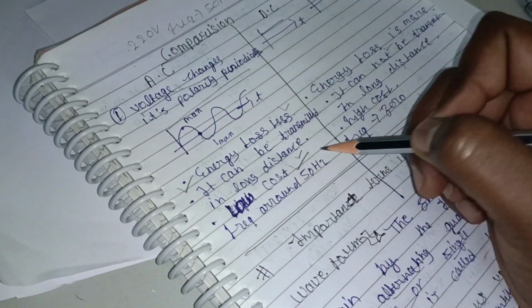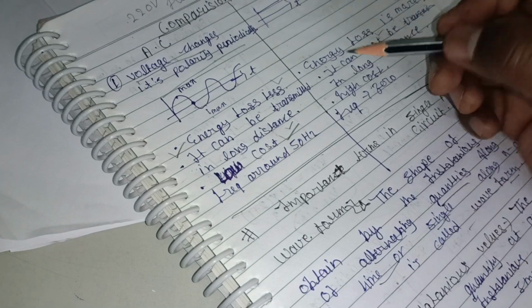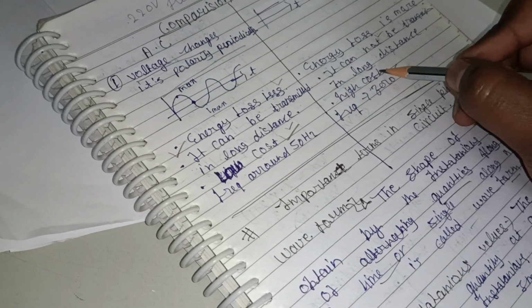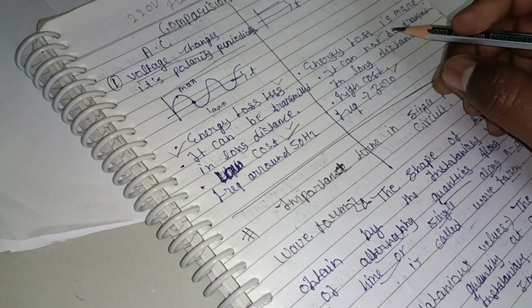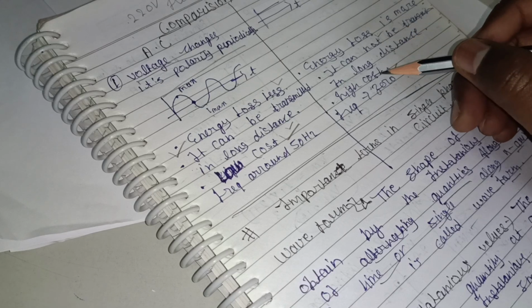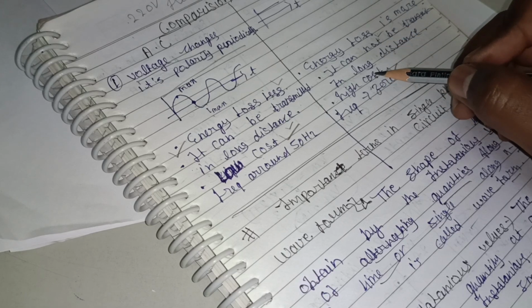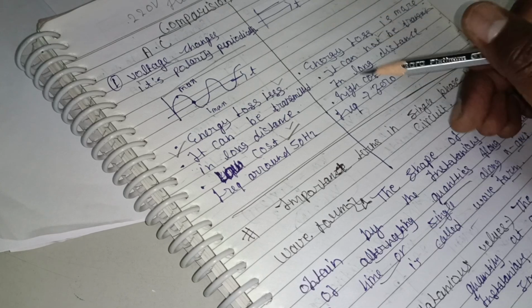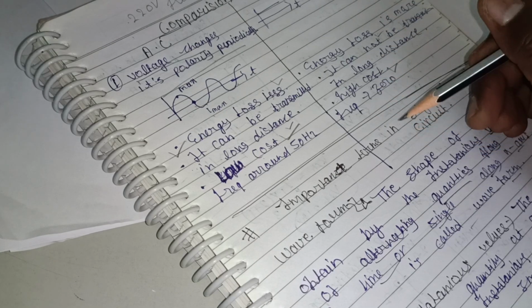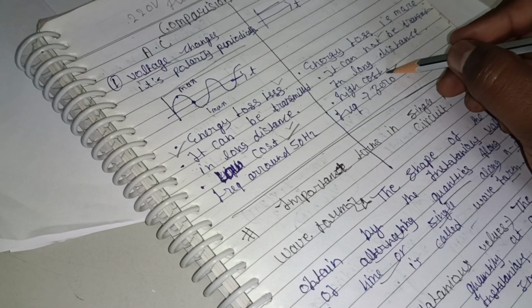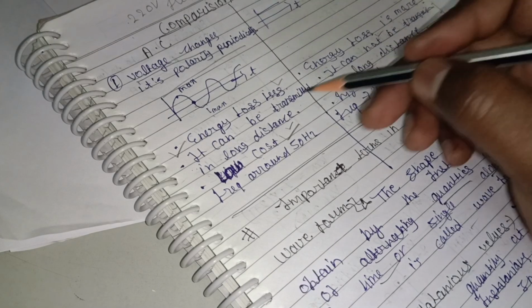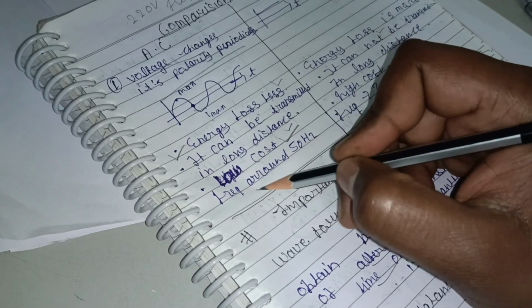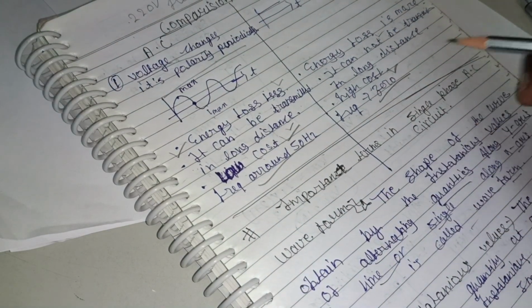applying an AC circuit is low cost, while DC is high cost. Suppose we want energy from a generator, so we need to buy fuel for this, that is around 100 or 90 rupees per liter. So it is automatically very expensive, and on the other side it is AC current, so it is very cheap. Frequency is 50 hertz for AC, frequency is 0 for DC.